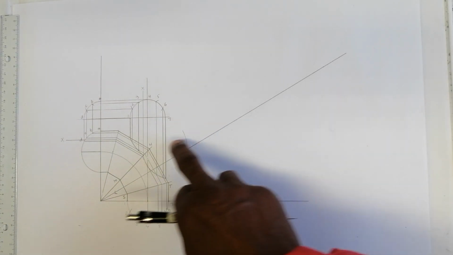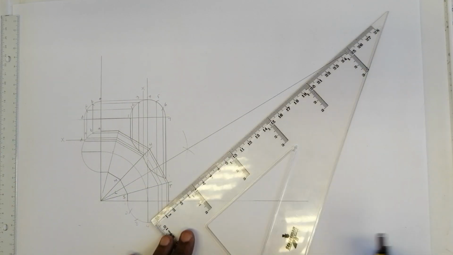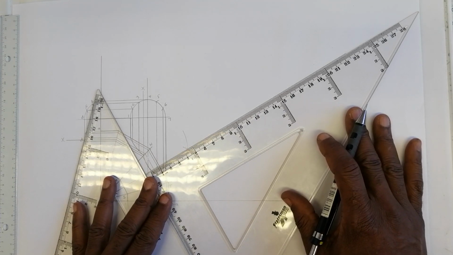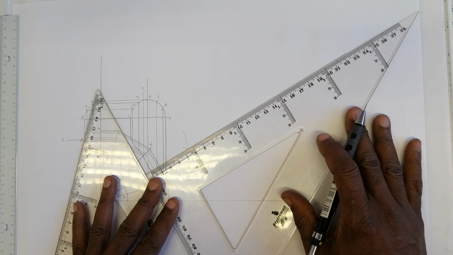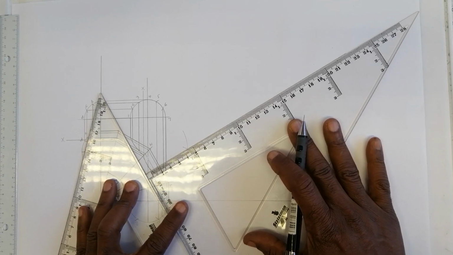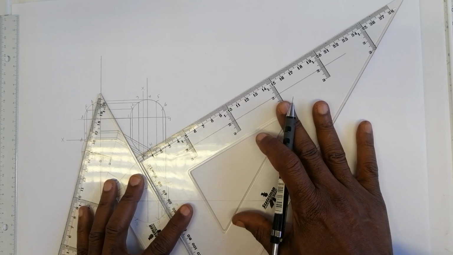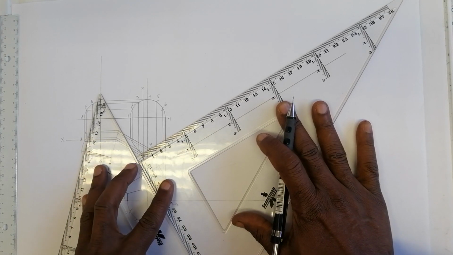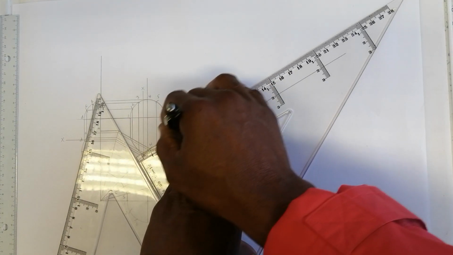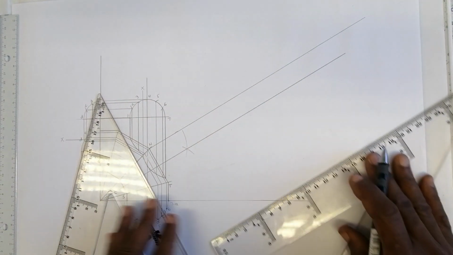Now I need to draw a parallel line from N and a parallel line from T. First parallel line.